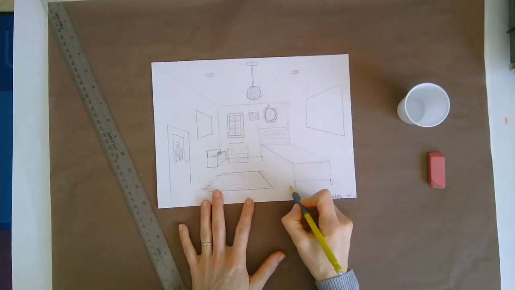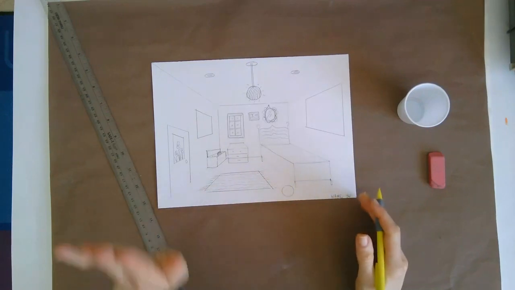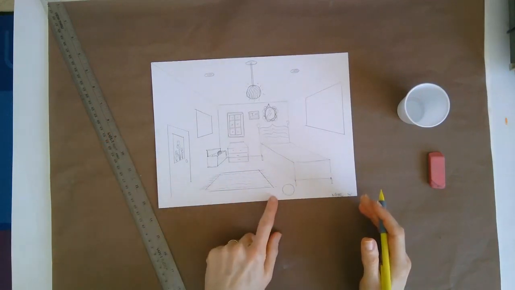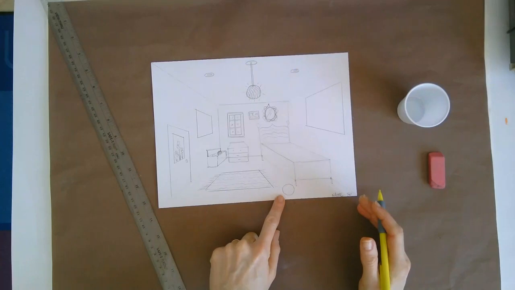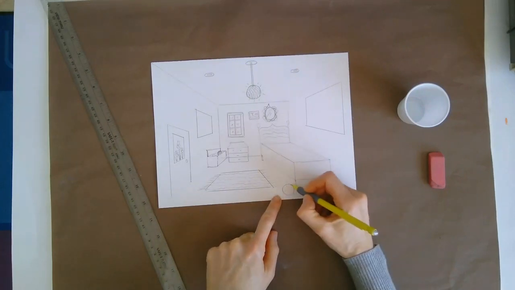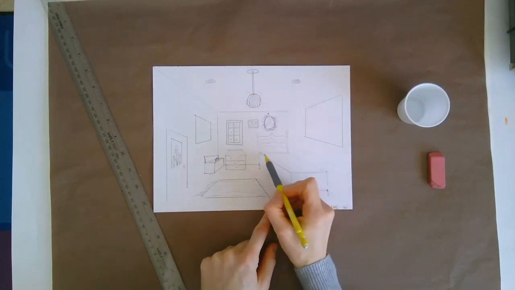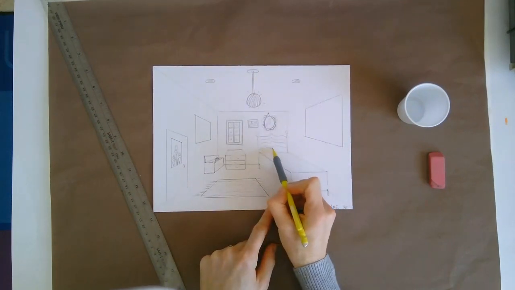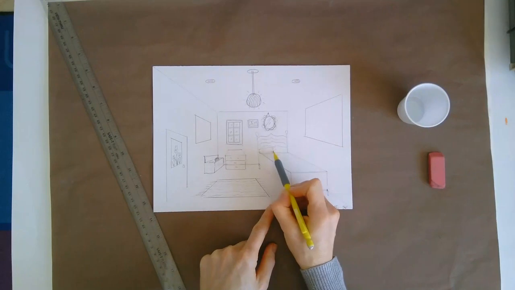If I wanted to, I could put a ball on the floor. If I want my ball to look like it's standing up, then I actually have to make it into a circle, right? So now that could look like a basketball maybe if I wanted to. That's a simple line to draw. I can put pillows on my bed if I wish, or stuffed animals.